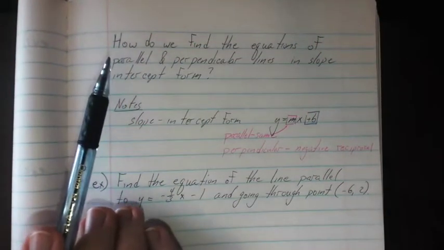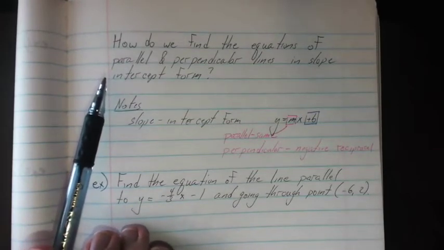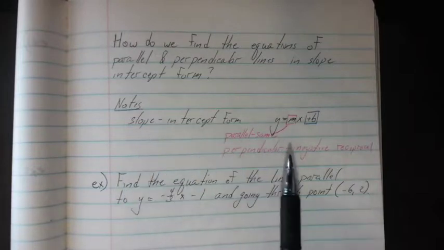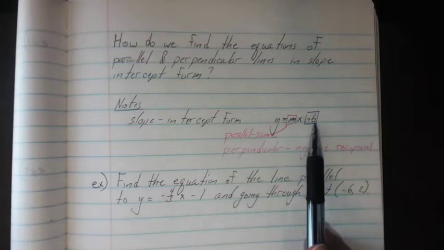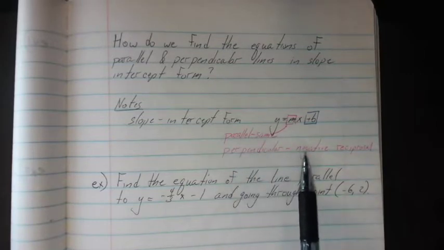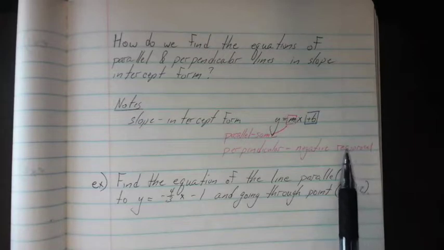So our aim today is how do we find the equations of parallel and perpendicular lines in slope-intercept form. As a review, your slope-intercept form is what we've been working with for a while and what you've seen in a lot of your algebra classes too. It's y equals mx plus b. Now remember, this is our slope, that's our y-intercept. The stuff we covered most recently is that for parallel lines the slope is the same. For perpendicular lines the slope is a negative reciprocal. Remember, the negative reciprocal means it goes from negative to positive or positive to negative, and the fraction flips.